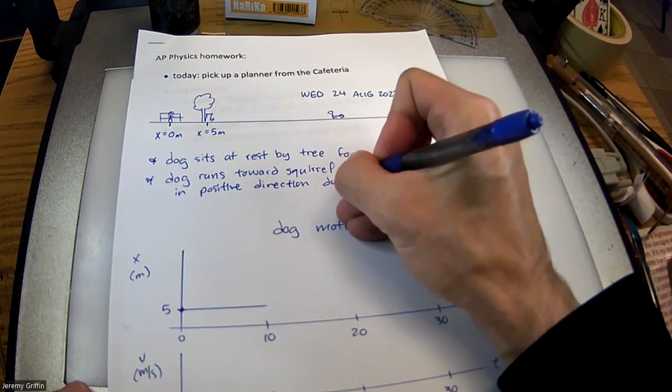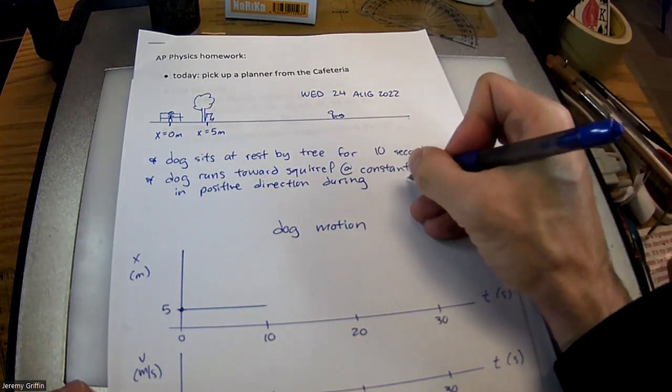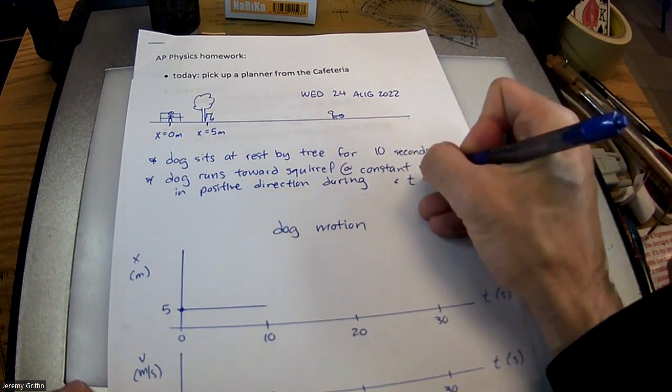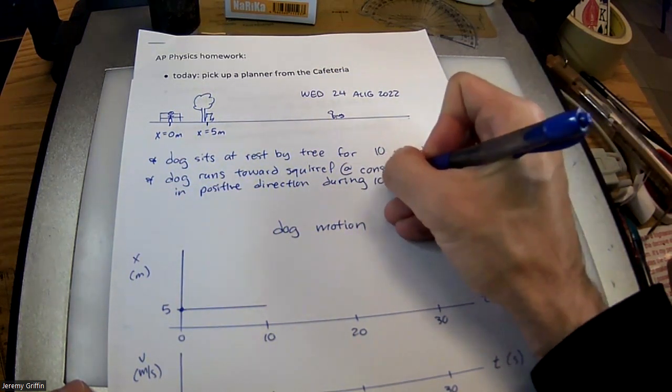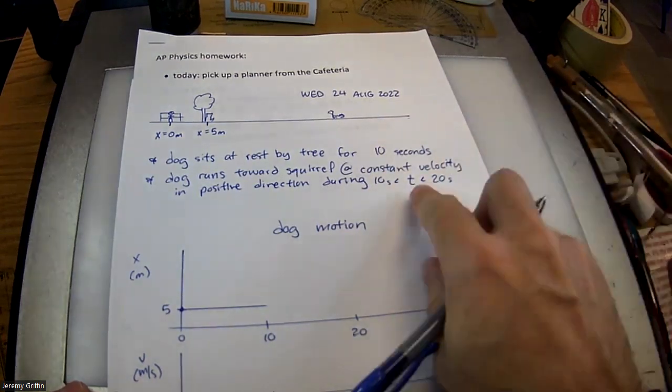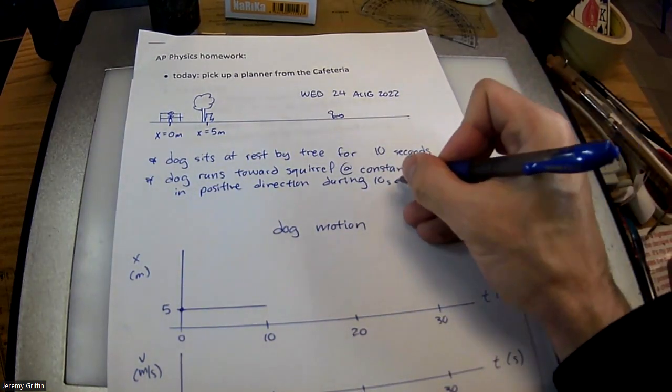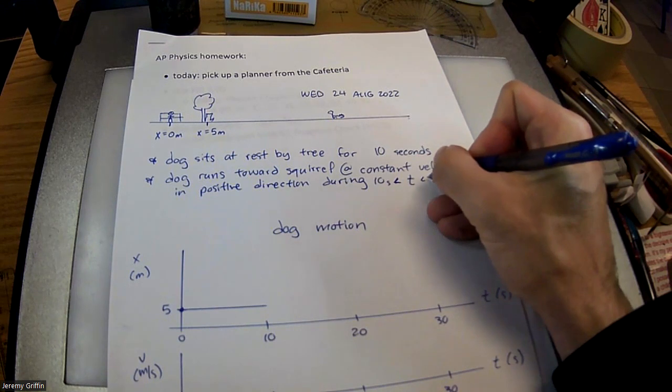During, but maybe I'll express this as an inequality: time is between 10 seconds and 20 seconds. Right, so between 10 and 20 seconds, using inequality signs, less than, less than.